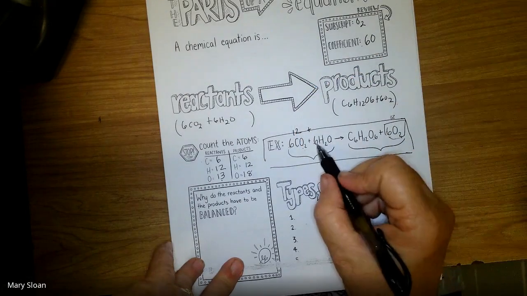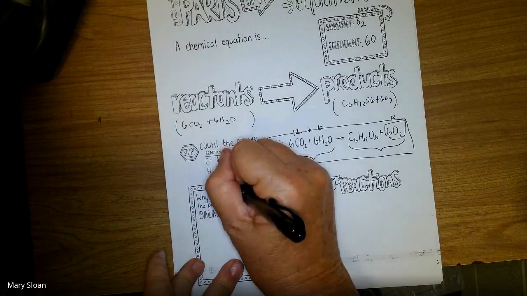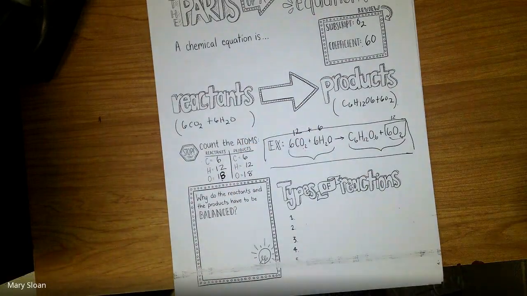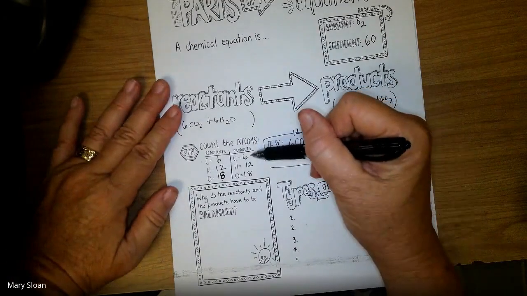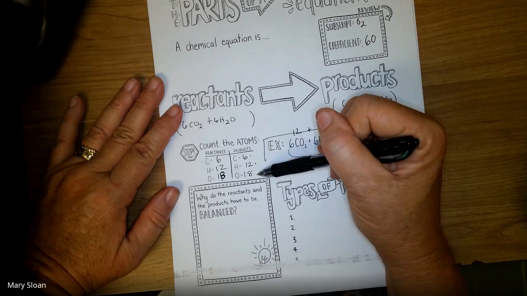Plus 6. If I did that, what do I get? 18. I'm so glad I went back and checked to make sure. Now, is this a balanced equation? Yes, it is. How do I know it's a balanced equation? Because both have 6 carbons, both have 12 hydrogens, both have 18 oxygens.